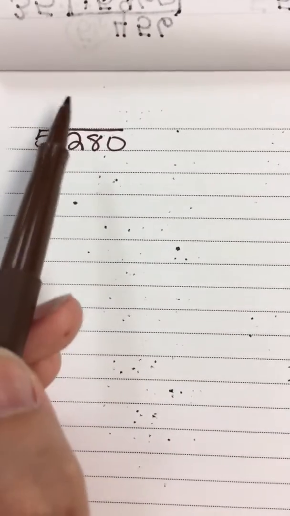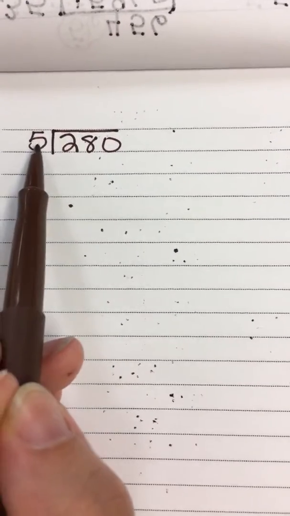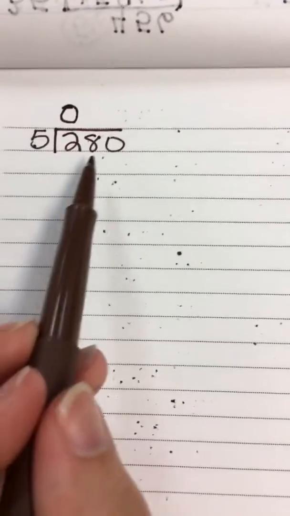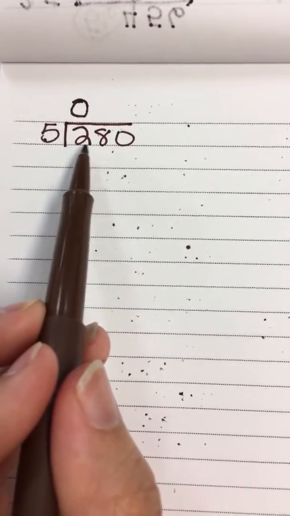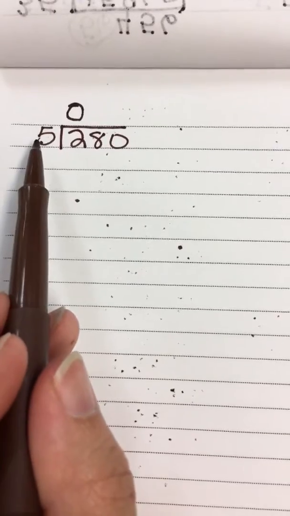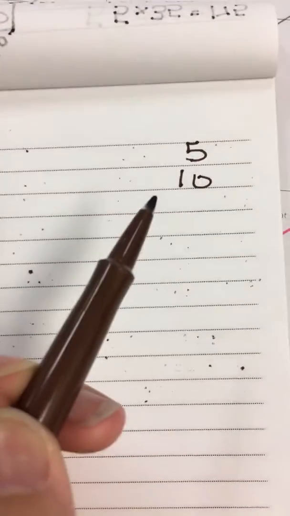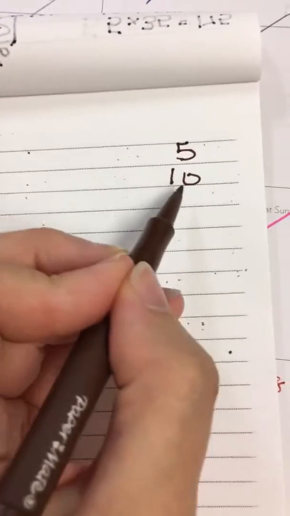So the very first step is divide. How many times can 5 go into 2? None. So I move on to my next digit, making this 28. How many times can 5 go into 28? Now, if you don't know your facts, write them to the side. So say you can only get up to 10. Use your fingers. 11, 12, 13, 14, 15.